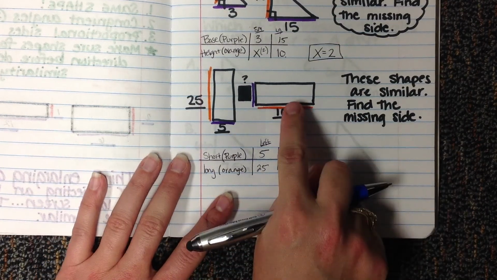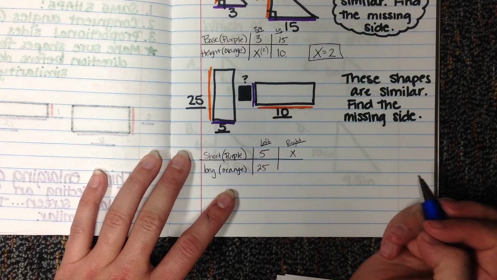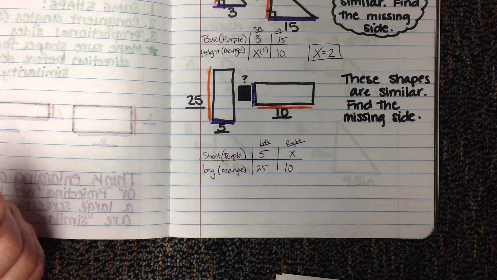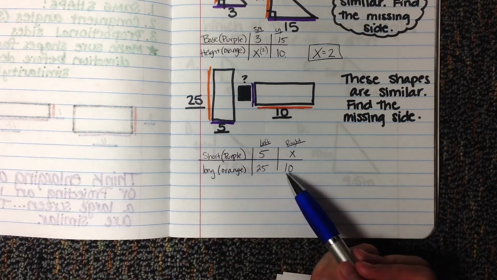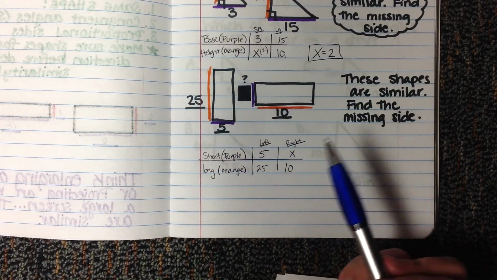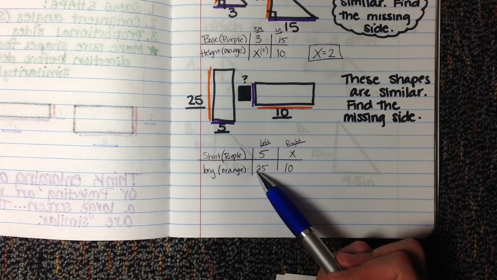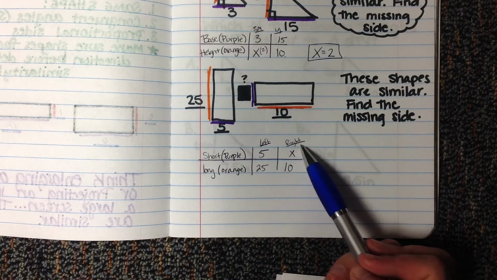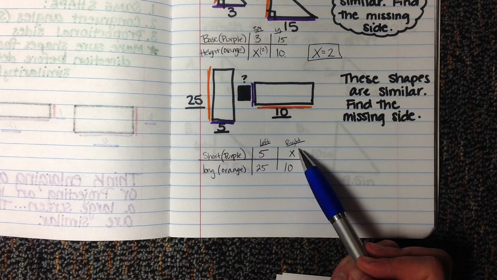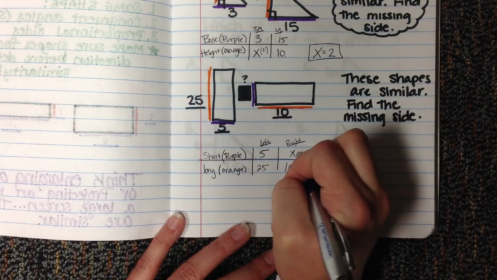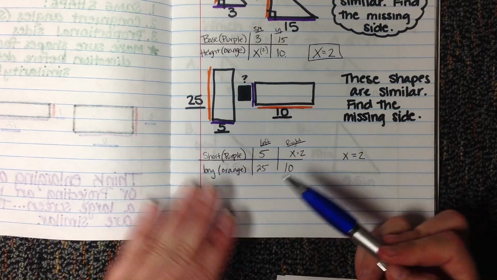Now the image on the right. The short side, the purple side, I don't know what that is, but the long side, the orange side, is 10. So I'm going to look for a relationship here. I can't think of anything times 10 or divided by 25 that will work here. But I know that 5 times 5 gives me 25. Therefore, 25 divided by 5 is going to give me 5. I can do the same thing over here. 10 divided by 5, well, I know that 10 divided by 5 is 2. X equals 2.